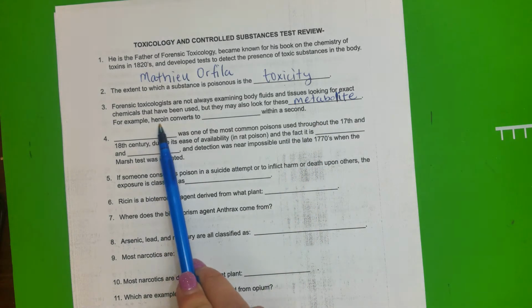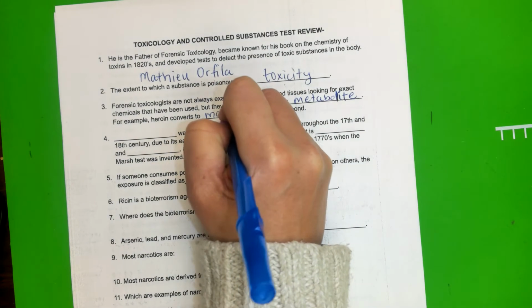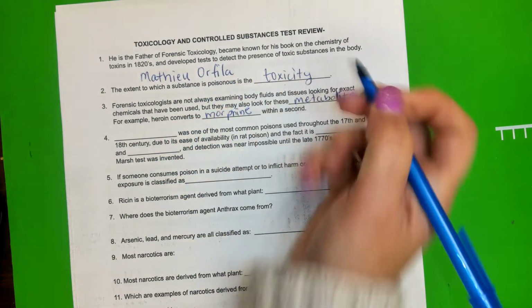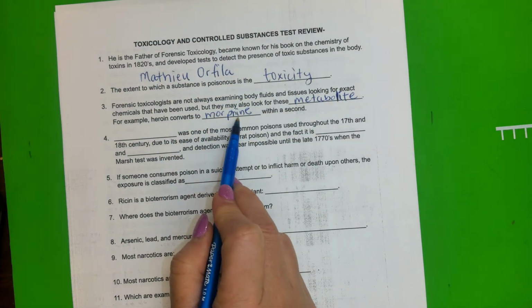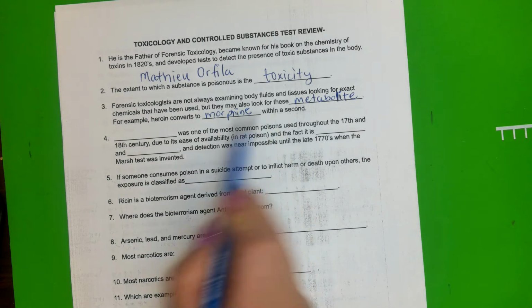An example is that heroin converts to morphine. Yes, believe it or not, heroin does convert to morphine within a second.